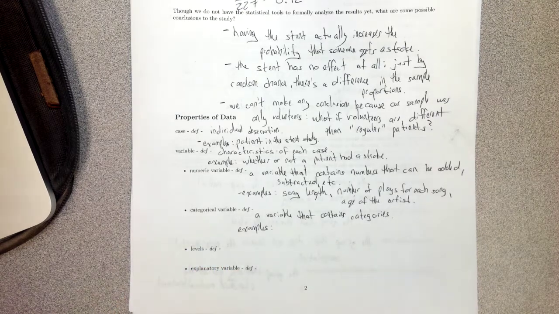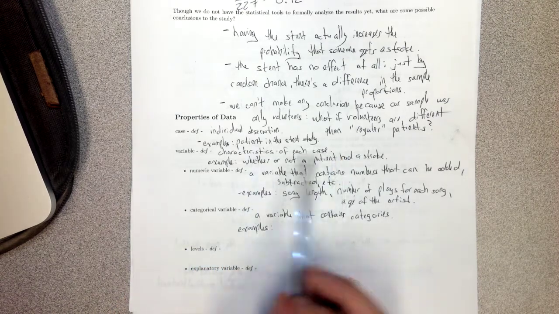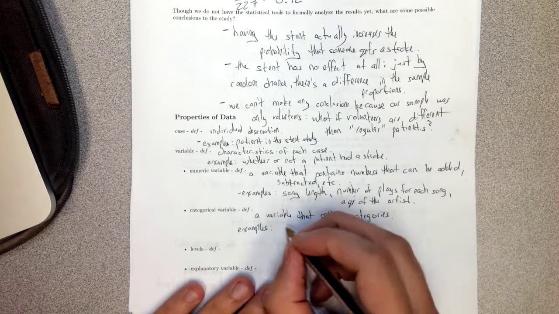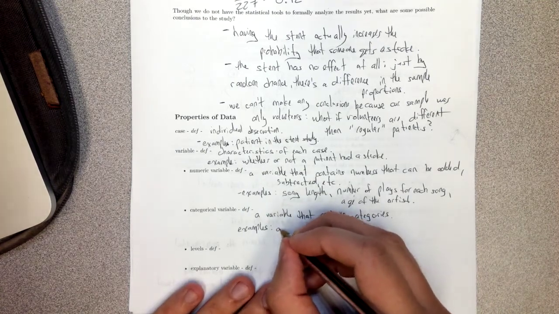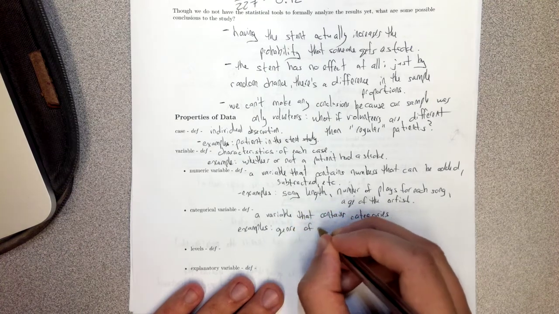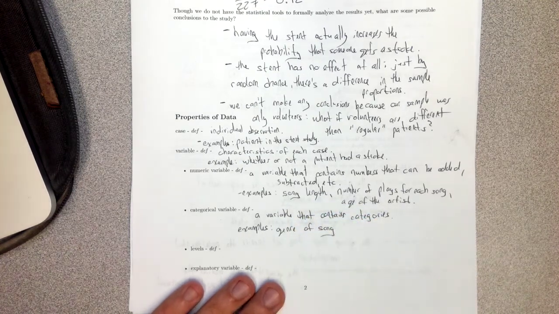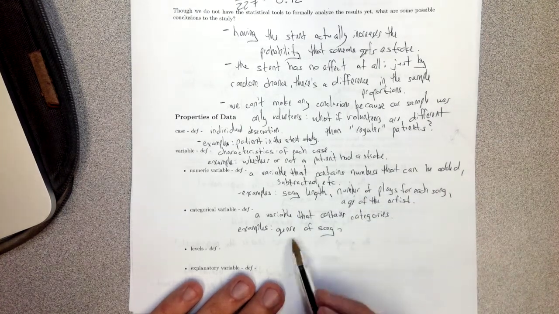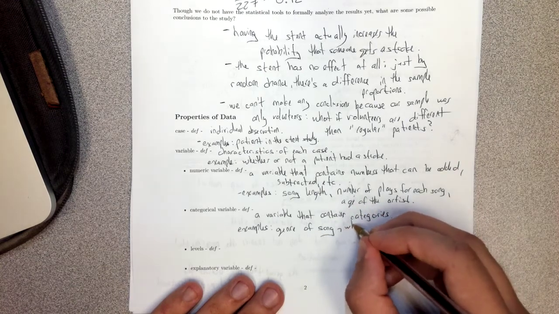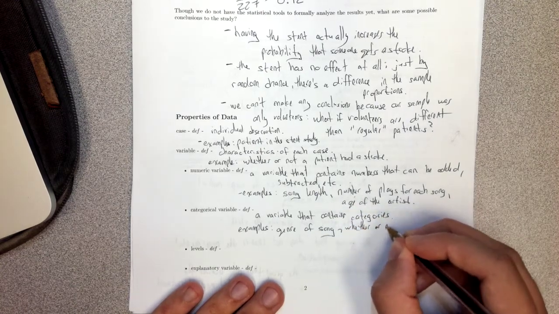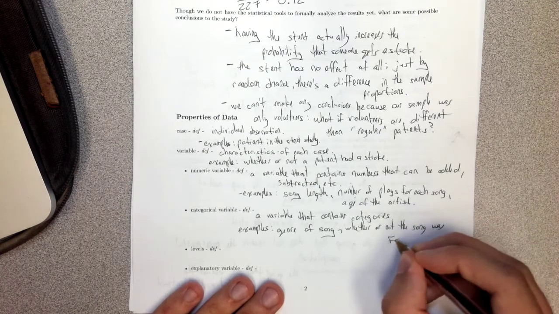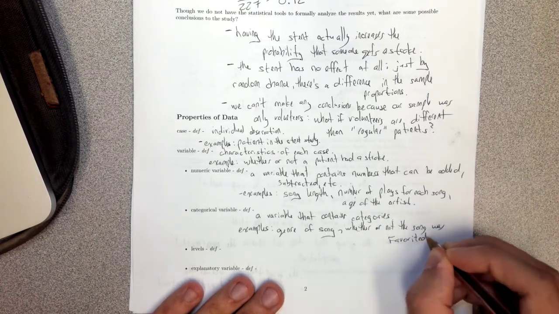Both of the variables in the stent study, whether or not a patient had a stroke and whether or not they got the treatment, both those would be categorical. For songs, you could think about maybe the genre of the song, whether it's pop or rock or hip hop or country, that would be categorical. Or maybe you could think about whether or not the song was favorited.